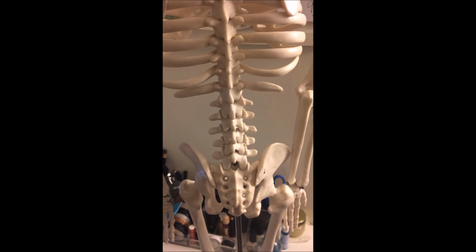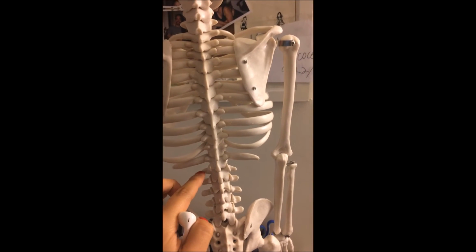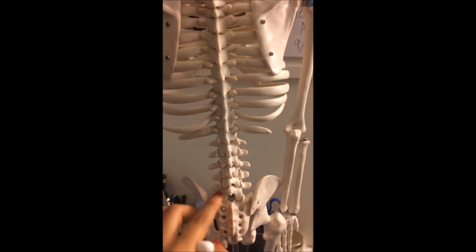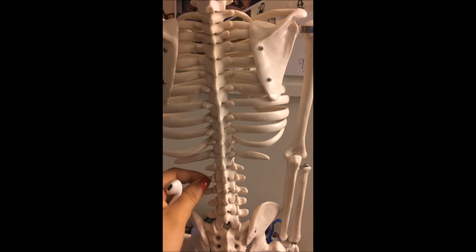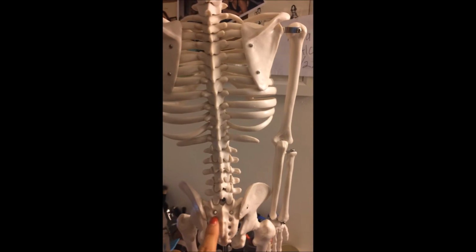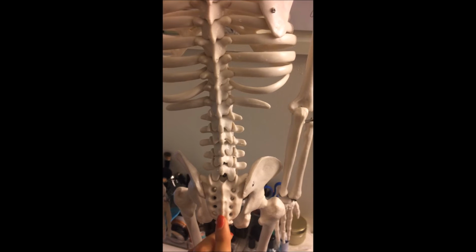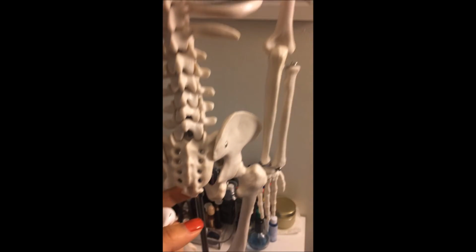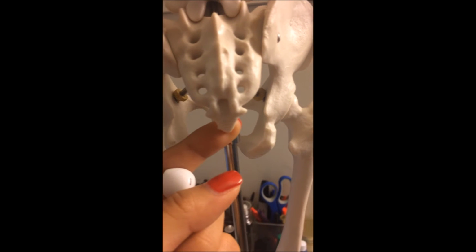So in the remaining vertebral column, we have the remaining 5 vertebrae, and these are called the lumbar, and part of the lumbar is the sacrum, which is 5 fused vertebral columns. Then we have the coccyx, which is also known as the tailbone, and that is this structure right here.